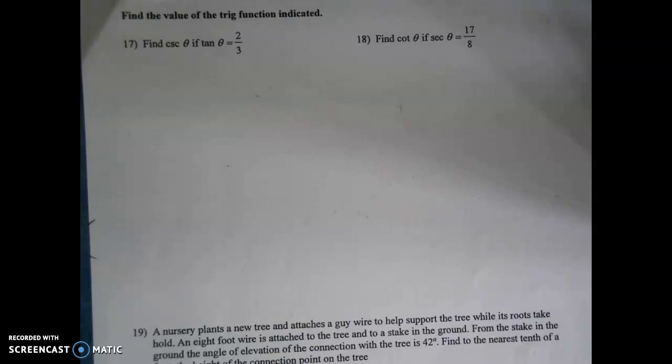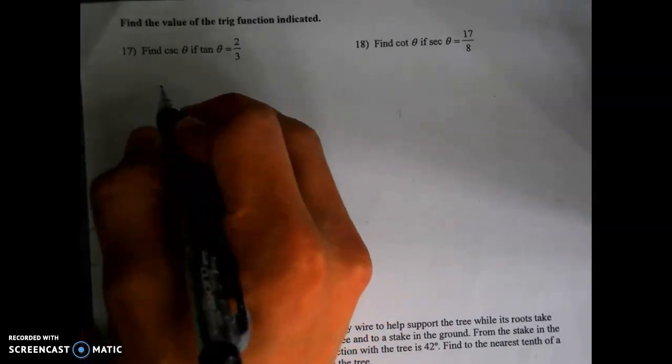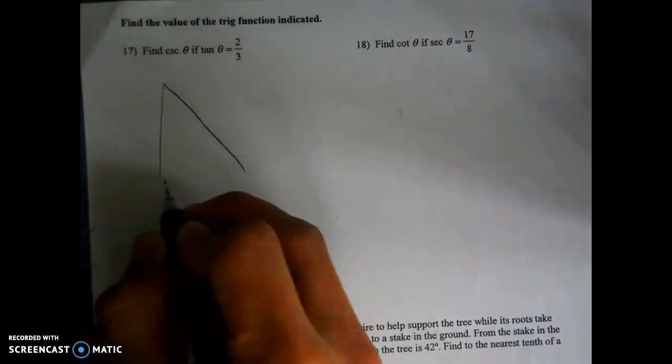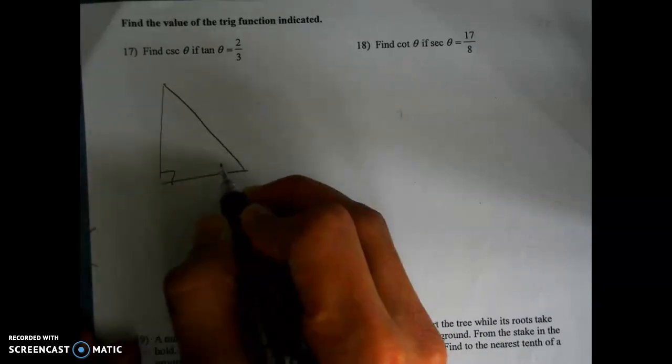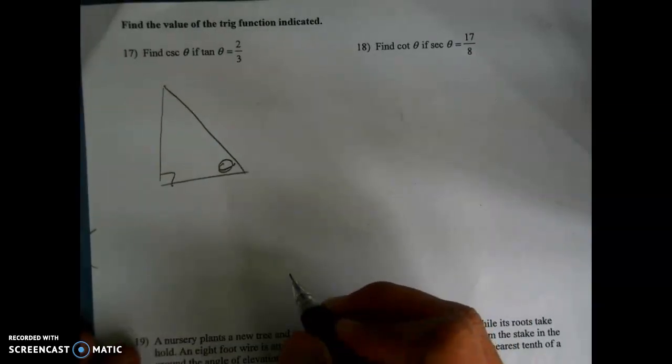Okay, this is Unit 7, Topic 1, Homework, Part 3. So number 17 here, find the cosecant of theta if the tangent of theta is equal to 2 over 3. So first thing I'm going to do is draw a triangle right here, and I'm just going to say that my theta is right there.